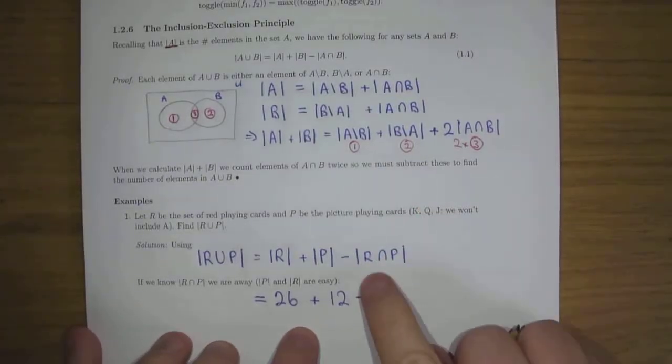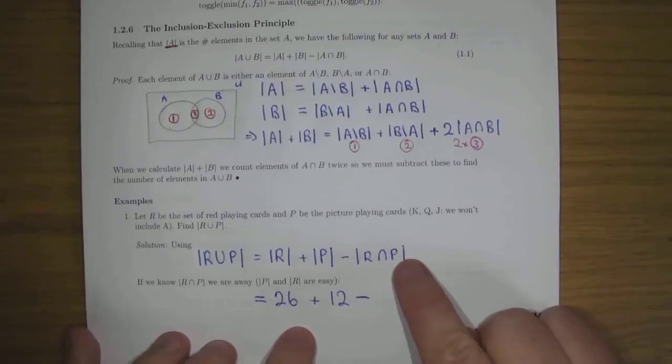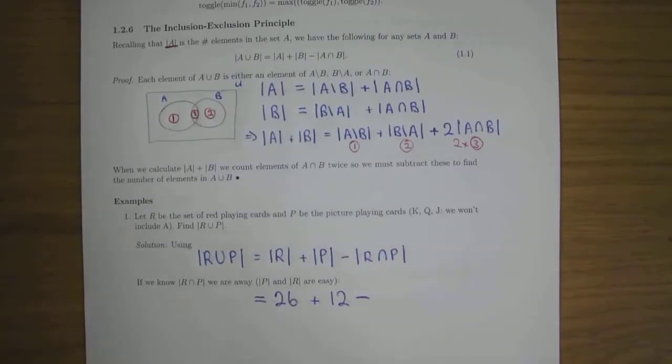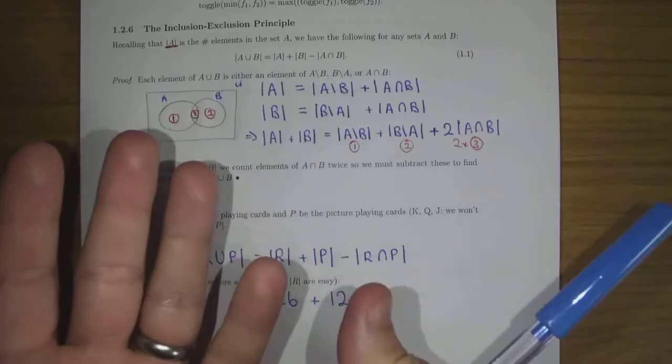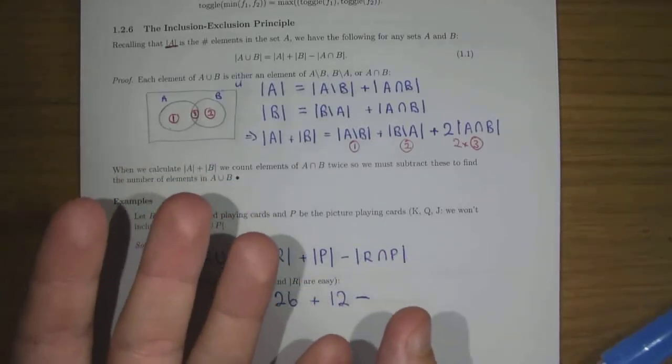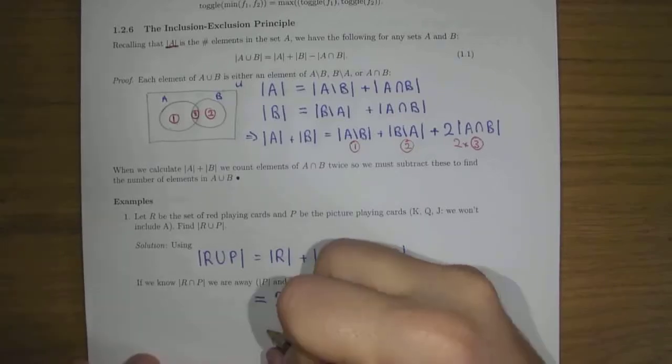But you must take away the number of cards that are red and picture cards. And how many of them are there? Well, there's king, queen, jack of hearts, and king, queen, jack of diamonds. That's 6. And so you get 26 plus 12 minus 6, so you end up with 32.